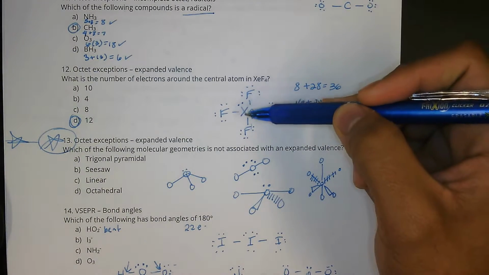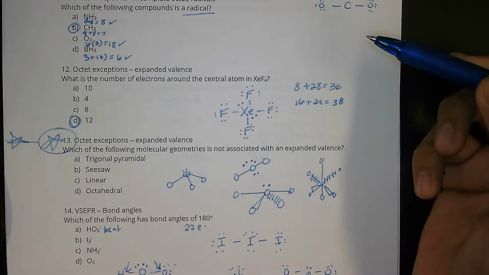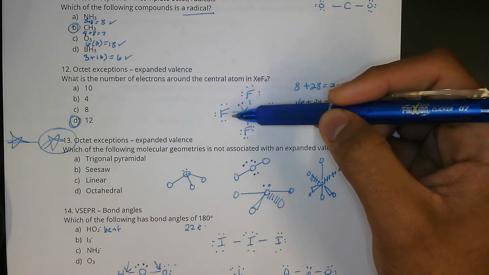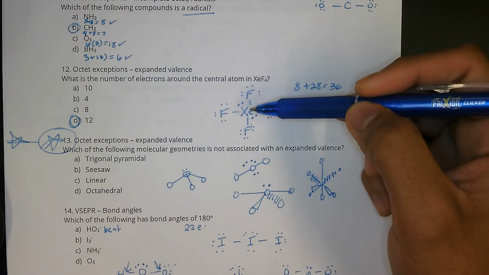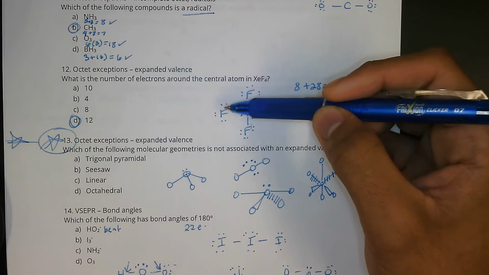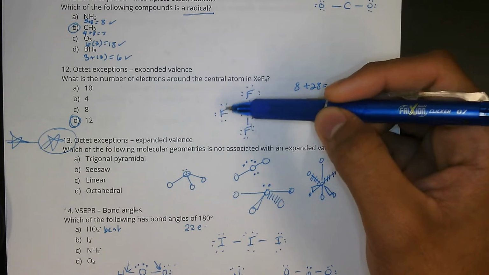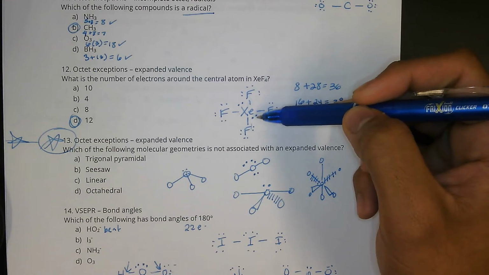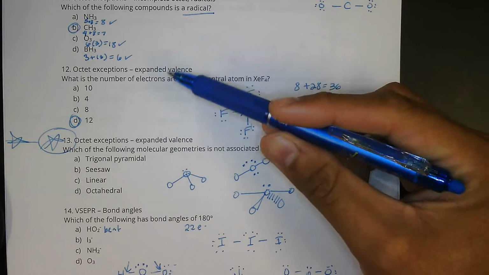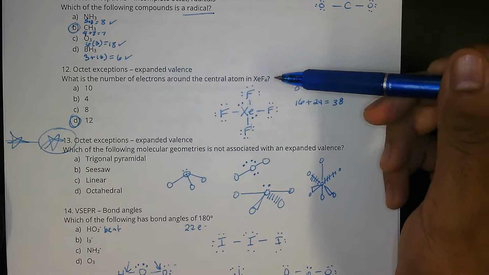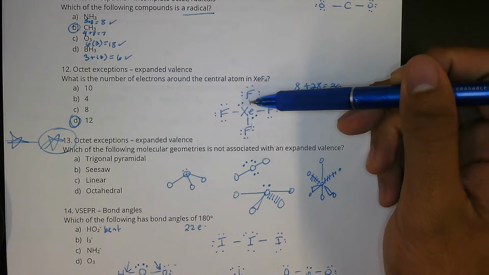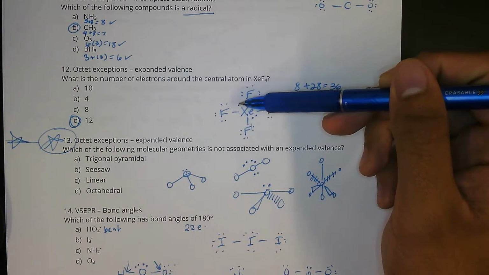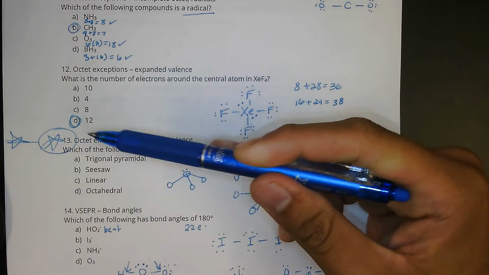Let's see, so xenon's able to contribute 8 total electrons around it, but these fluorines will not actually want a double bond anymore because they're already contributing all 7 of their valence electrons. And so instead we add 2 lone pairs here. So it's asking number of electrons around the central atom. Here you would have 2, 4, 6, 8, 10, and 12. So my answer choice is D.